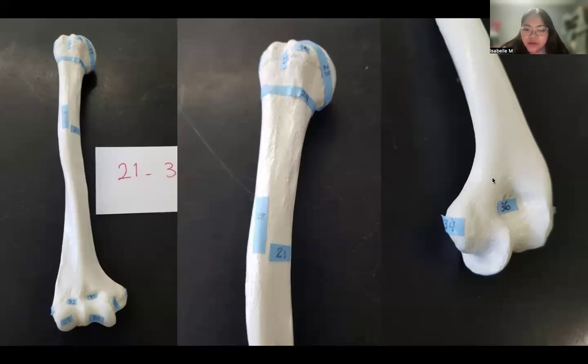On the posterior side of the humerus, right here, we notice this pretty big depression, and this depression is called the olecranon fossa. Whenever we extend our forearm, this fossa accommodates the olecranon process of the ulna, which is the bony projection that makes up our elbow.